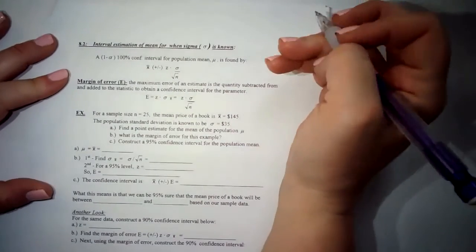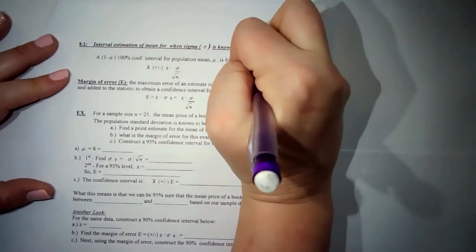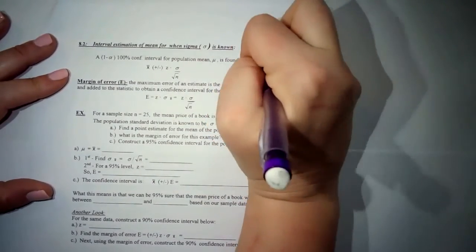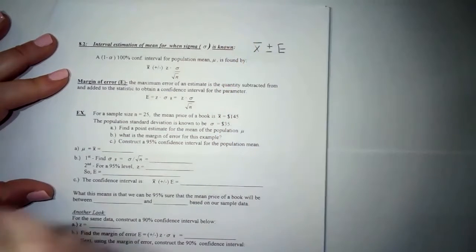Okay, when sigma is unknown, to get your interval estimate, you're going to take X bar plus and minus your margin of error. That's E. That's going to give you your estimate. X bar minus E gives you your smaller number. X bar plus E gives you your bigger number. That's how you come up with your interval. All right, well, that's great, but what's E, right? How do you find E?